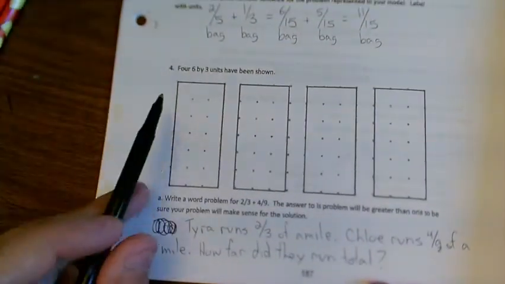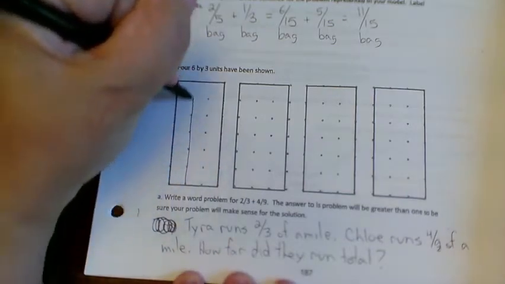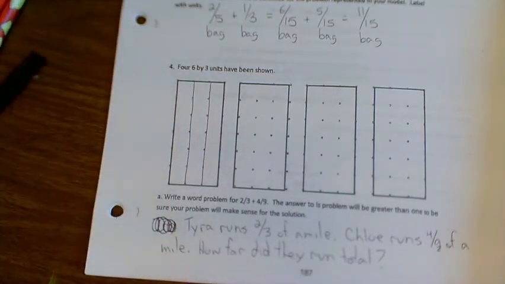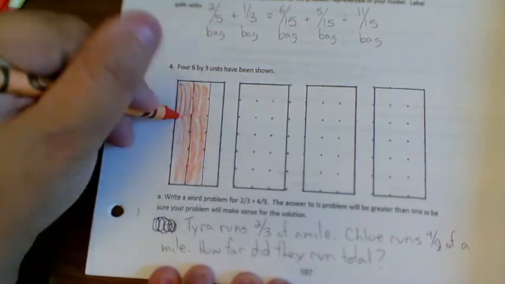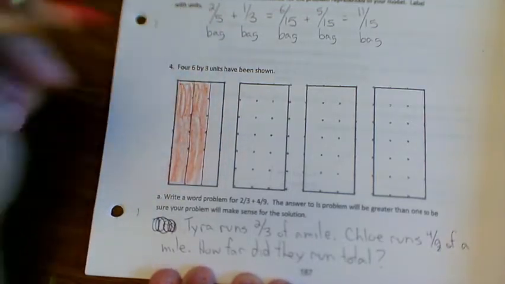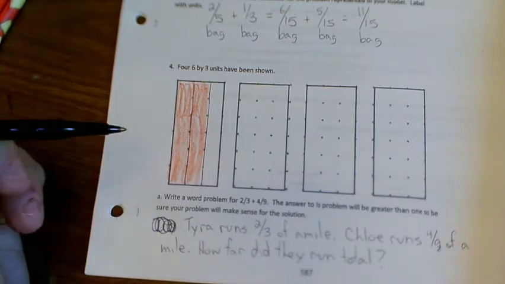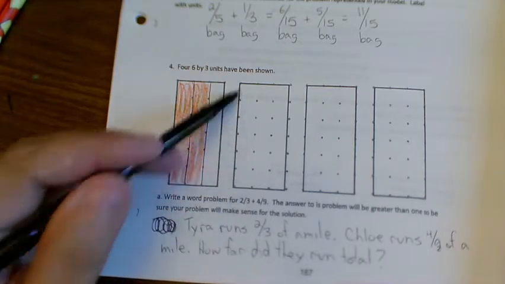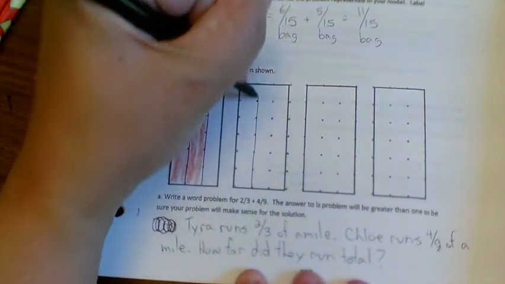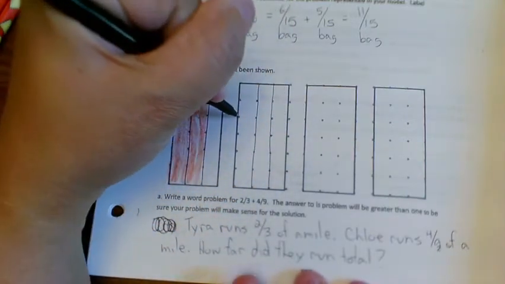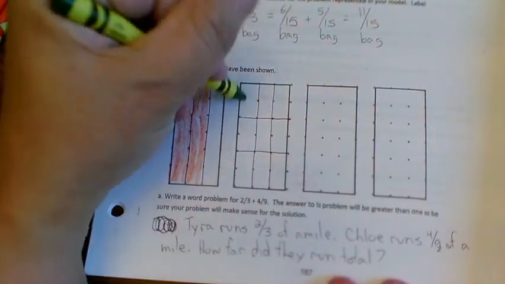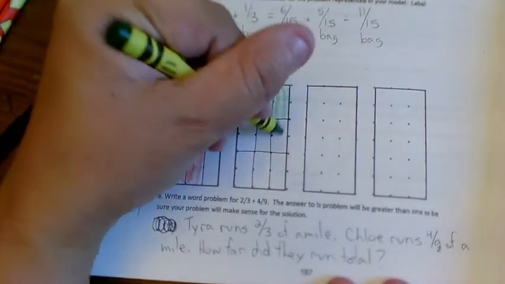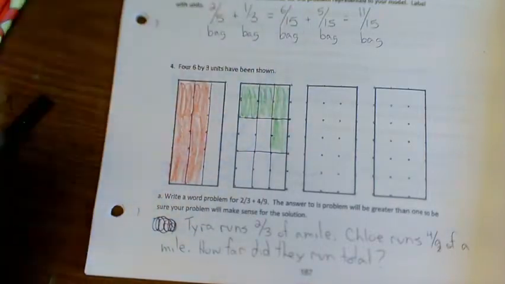All right, so we would want to model the first one, so 2/3. So 2/3 is going to look something like this. Split it into 3 parts, take 2 of them. And then 4/9, we need to split this into 9 equal parts. So if we do thirds and thirds, so there's 9 equal parts, so 4 of them, it's going to look something like that.